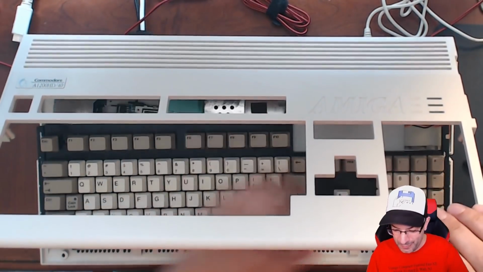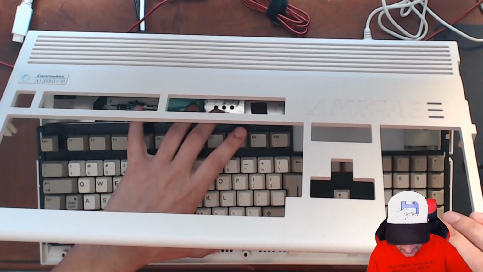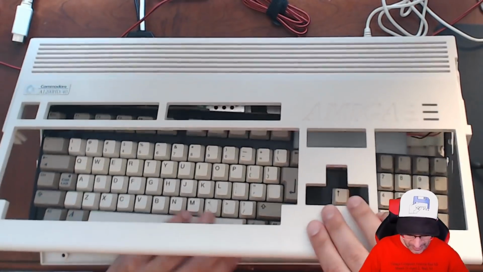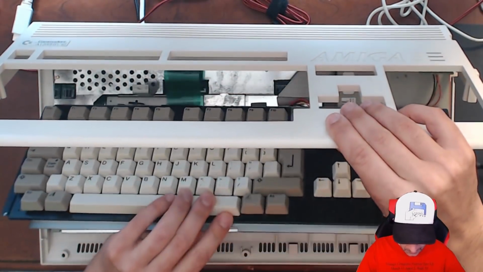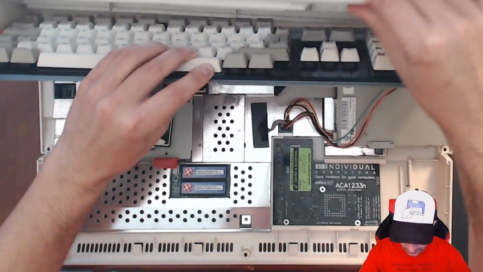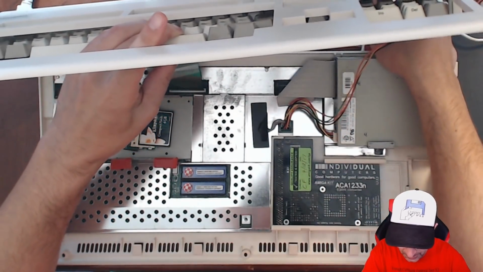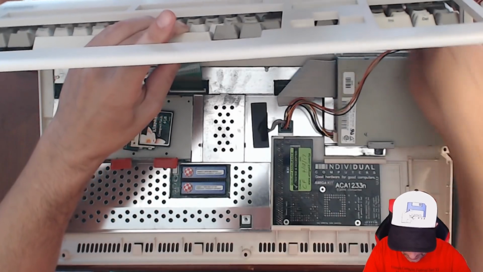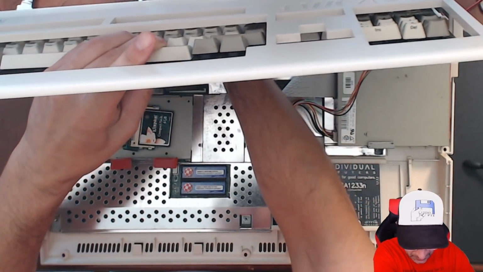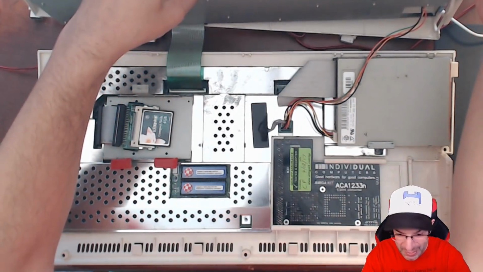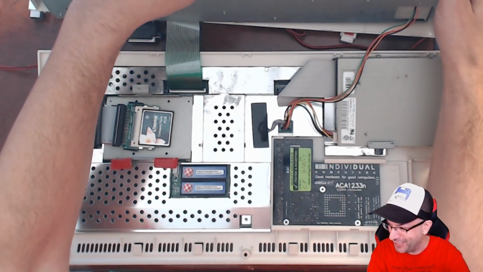I have to be very careful because the wire here for the LEDs is tight, and I don't want to mess up the ZIF connection on the keyboard. So I'm just gonna do this nice and gentle. And you know what? I am gonna pull out the mouse just to be super safe for now, because I don't want the weight of this on any of my cables. Maybe it's overkill, maybe not. But you can never be too safe with your Amiga, right?